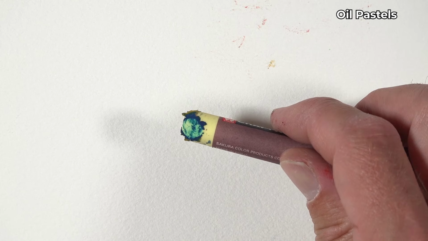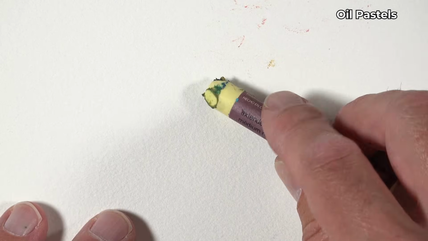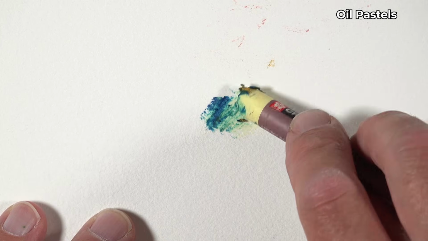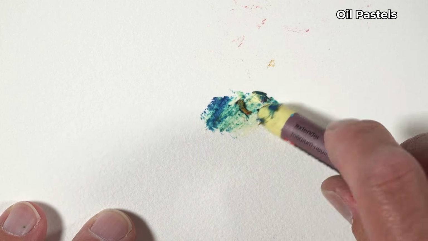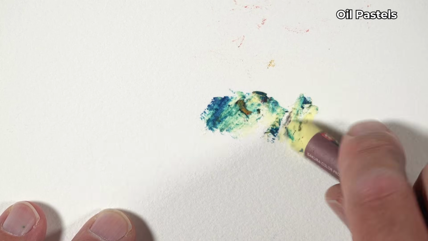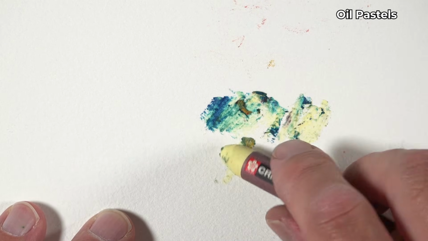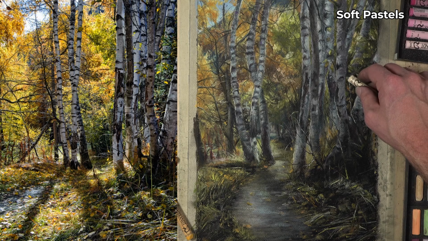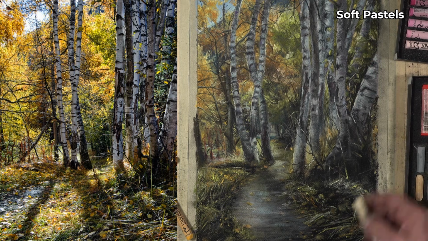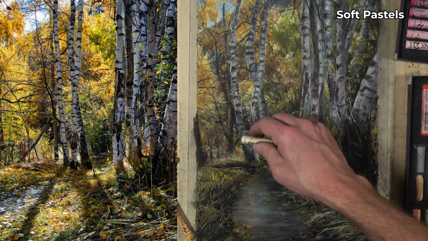Because oil pastels are so sticky, you may notice some of the material sticking to other colors of pastels. Of course, when you apply this to the surface, you'll see some contamination. So with oil pastels, it's important to pay attention to the tip of your stick and make sure it's clean before applying it to the surface. Soft pastels, however, don't share this characteristic. You don't really have to worry too much about contamination when you're using soft pastels.